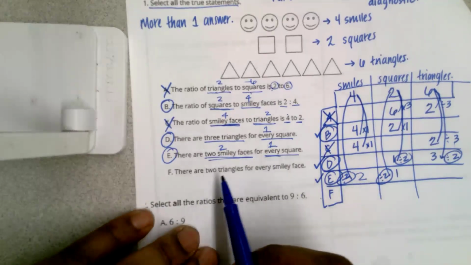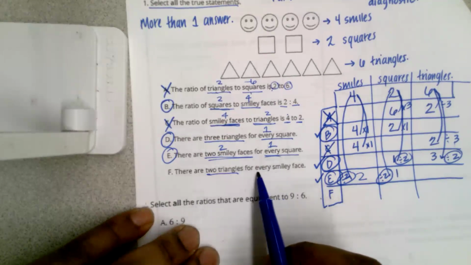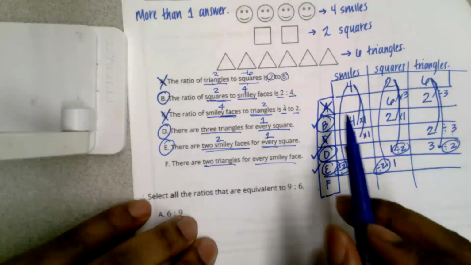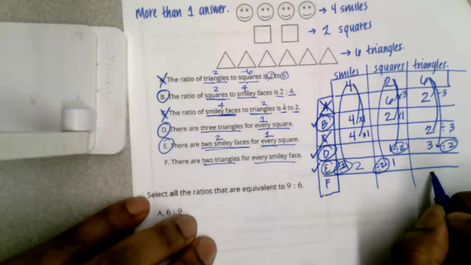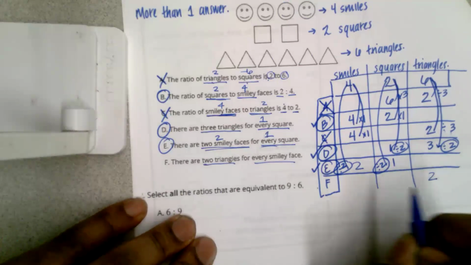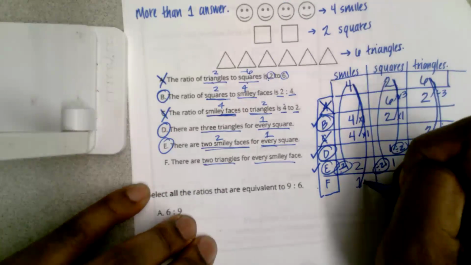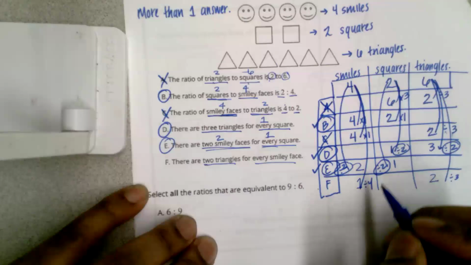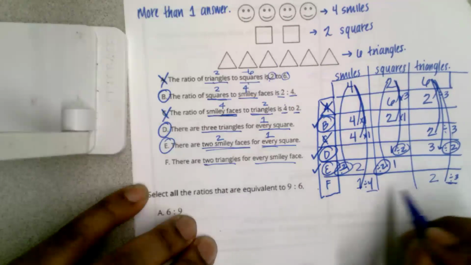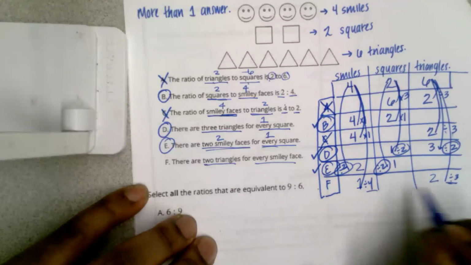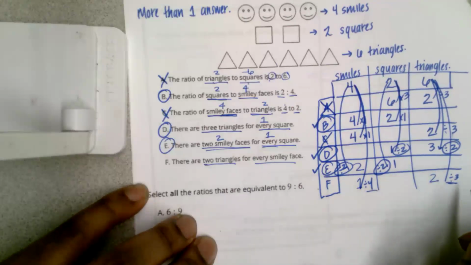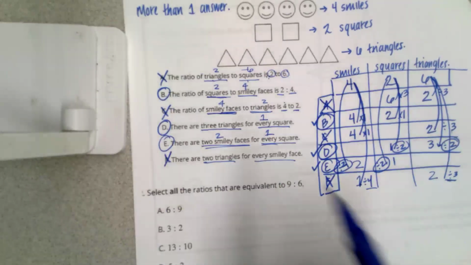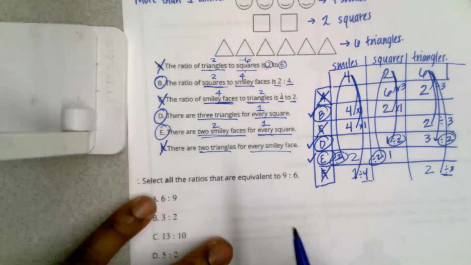F says there are 2 triangles for every smiley face. So under triangles, I want to put 2. And under smiley faces, I want to put 1. To get from 4 to 1, I divide by 4. To get from 6 to 2, I divide by 3. This is not an equal or balanced multiplicative relationship between smiles and triangles. So F is false. So the correct answers are B, D, and E.